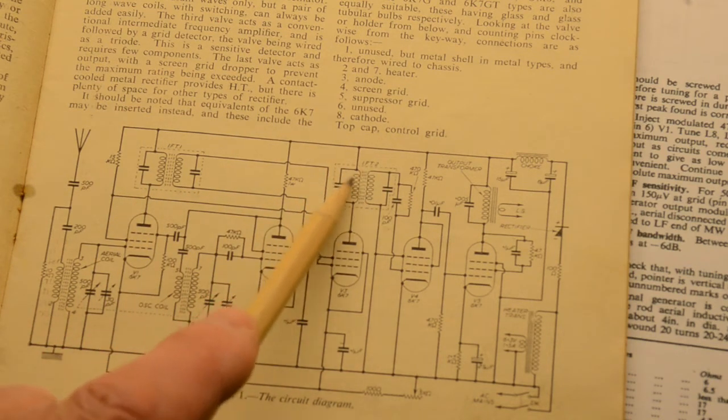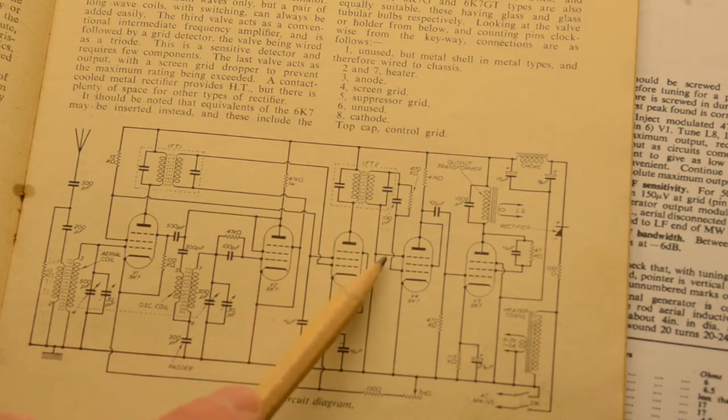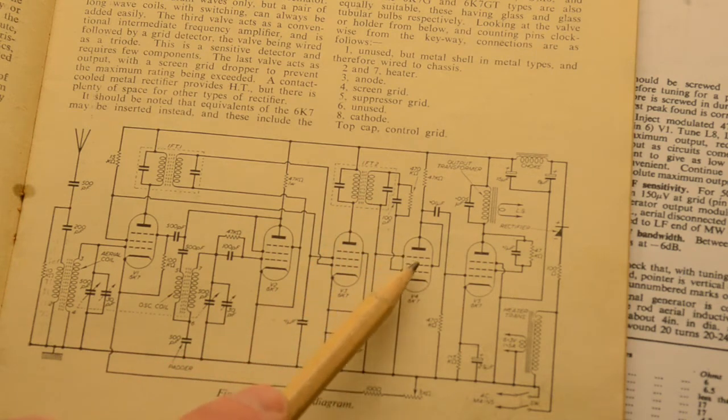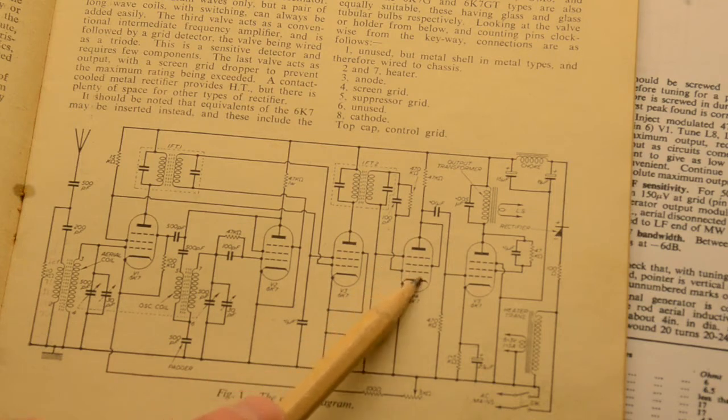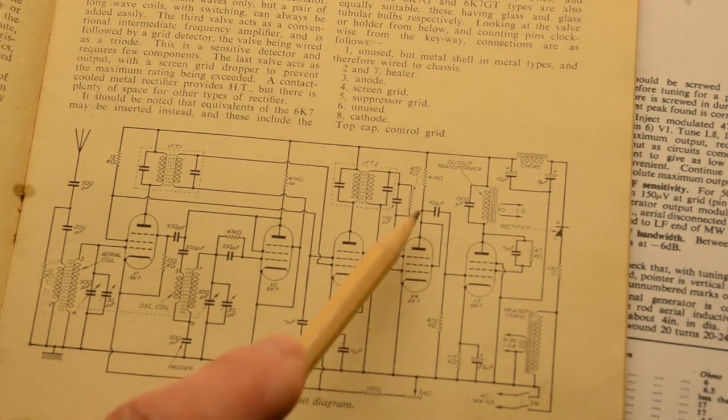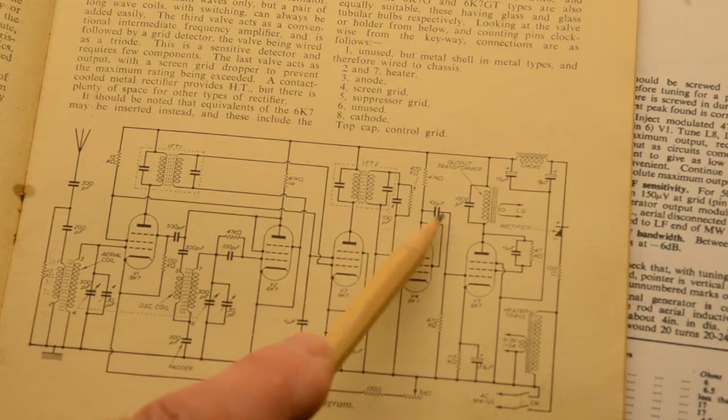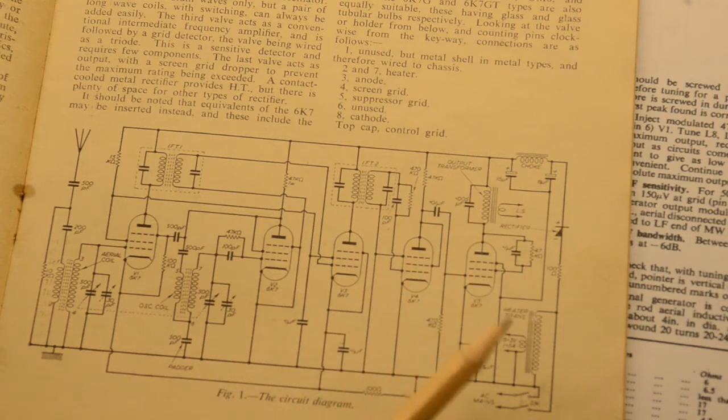It goes through the second IFT, comes out and goes straight in, and it's turned into audio via this first audio and detector. That then feeds through the capacitor into the output stage. So there we go. That's giving some idea of the differences which there are.